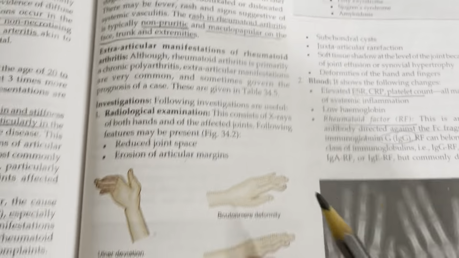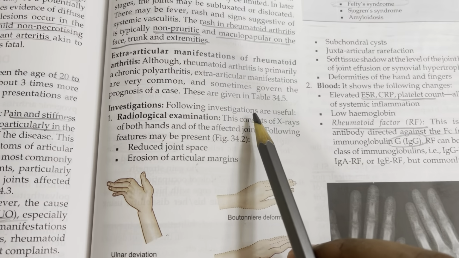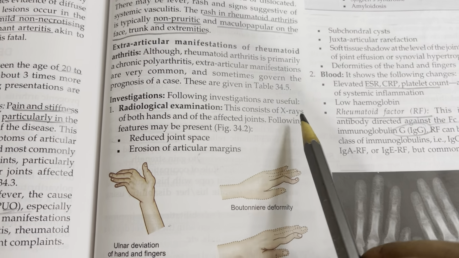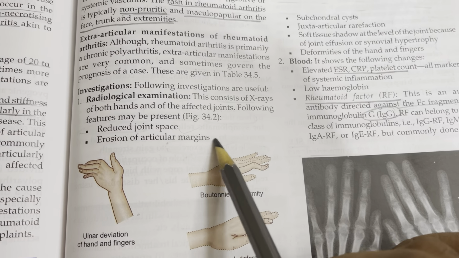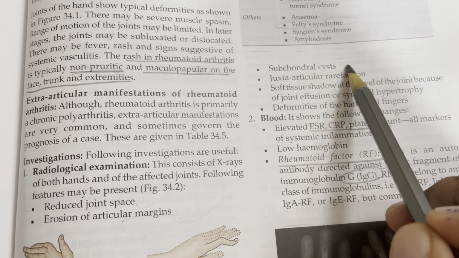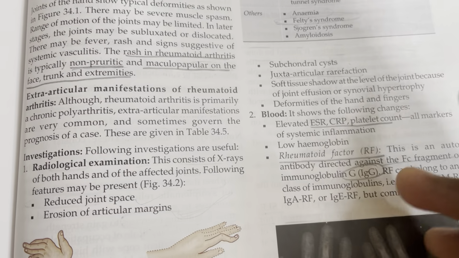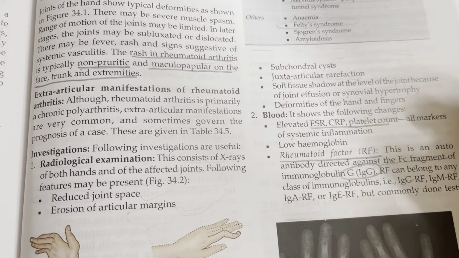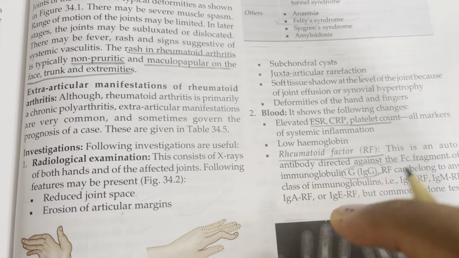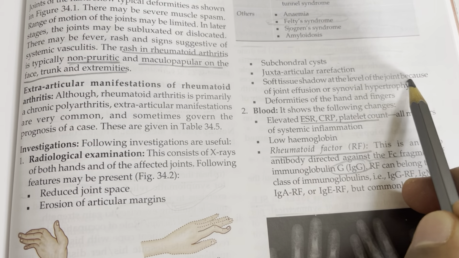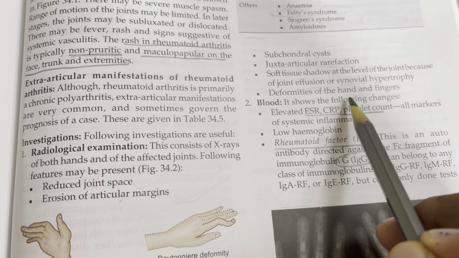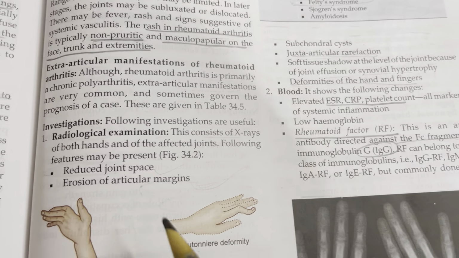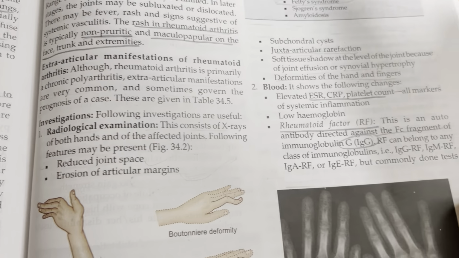So all that. Alright, so investigations. Radiological examination: you can do an X-ray of both hands or the affected joints. You'll find reduced joint space, erosion of the articular margins, subchondral cysts, juxta-articular rarefaction, because there is edema of all the tissues. There is rarefaction just juxta-articular, and soft tissue shadow at the level of the joint because of effusion again. So rarefaction, soft tissue shadow, and deformities of the hands and fingers, reduced joint space, all that.